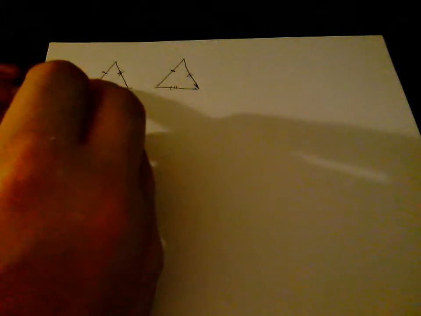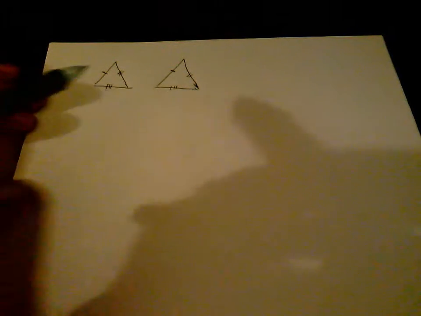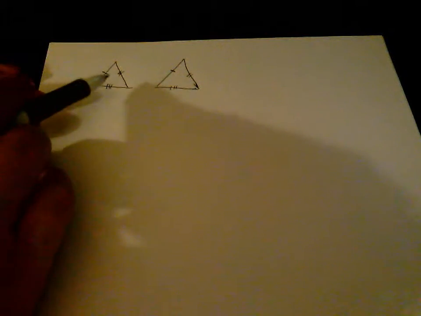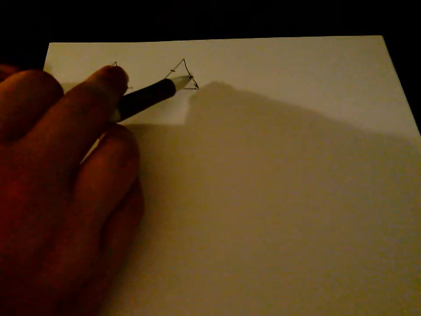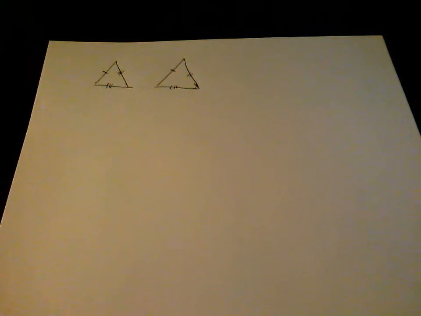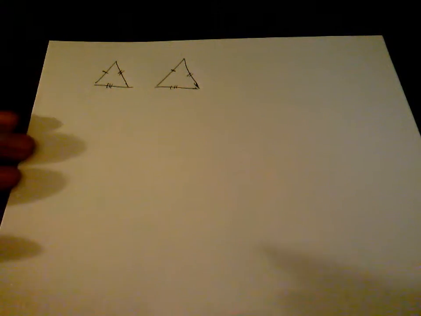Three tick marks, the same thing. Okay, we're showing that these two sides are congruent. Alright, that this side and this side is congruent, but it's not congruent to any of the other sides inside this triangle, or any of the sides in the other triangle. So that shows you that the different parts of this triangle are congruent. Okay.